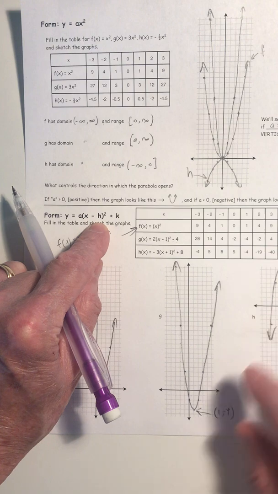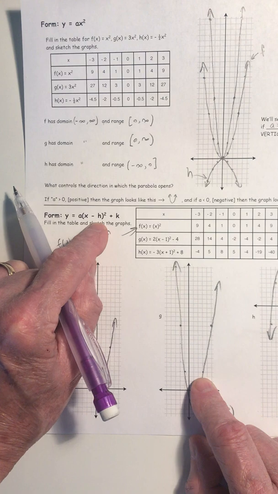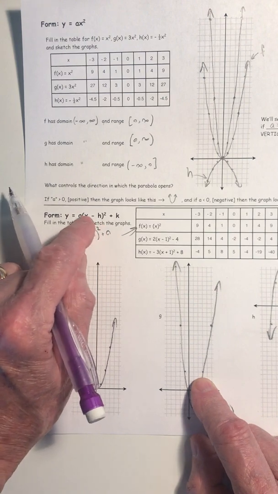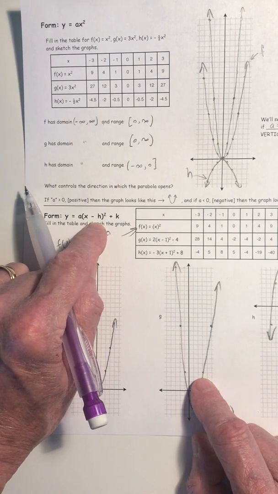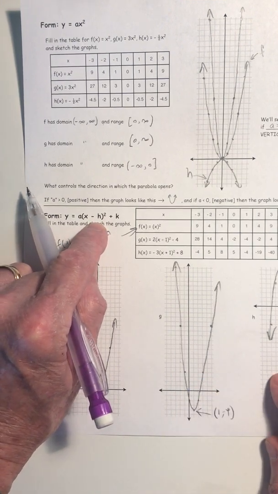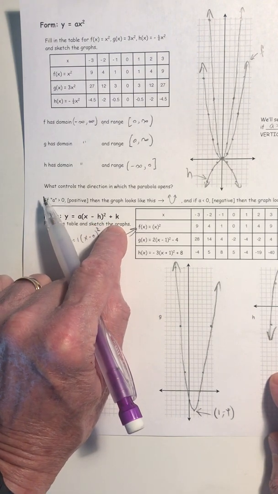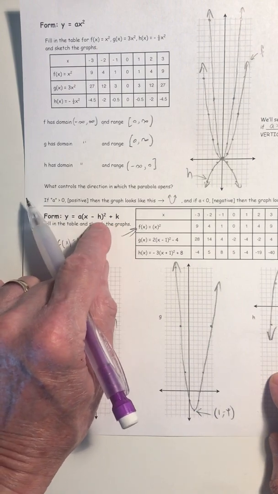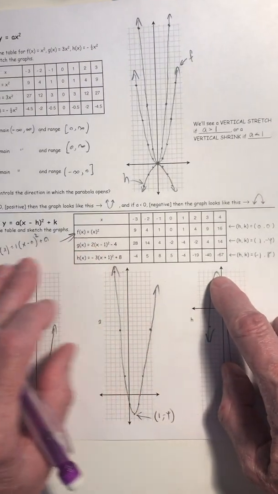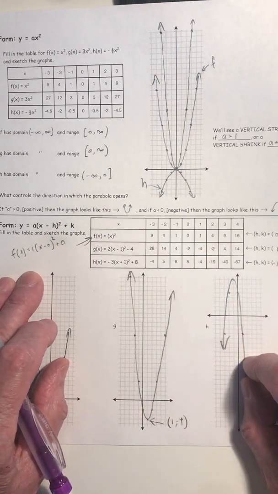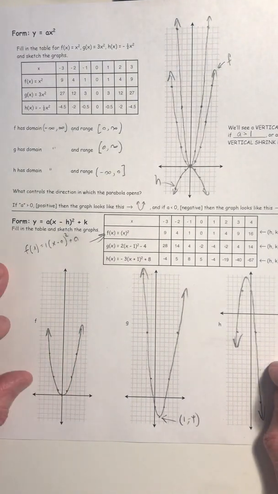The h moves the vertex left or right. It controls the x value of the vertex. More directly, if you think in terms of x subtract h, whatever's being subtracted in there, that's the x value of the vertex. Plus whatever number's outside, that is the y value of the vertex. So put those two ideas together, and h comma k, that's always the vertex. And once you find the vertex of the parabola, and you know which direction it opens, you can get a pretty good rough graph, even if you don't have a graphing calculator. So that's the end of page 2.